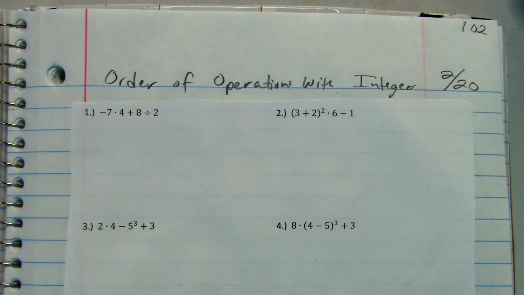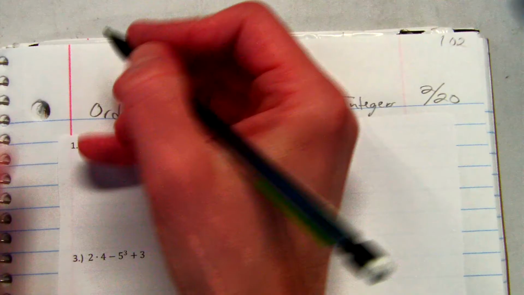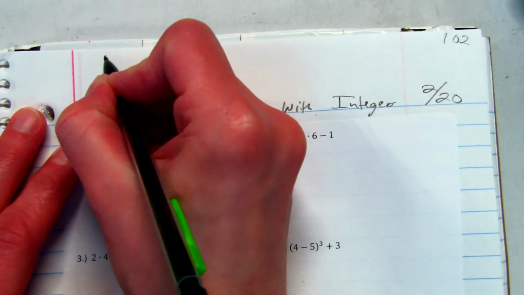All right, so we've done order of operations. What's going to be different today is we're going to add in integers, which means we will have negatives. At the top of the page, just on the top edge, I'm going to write out my order of operations.